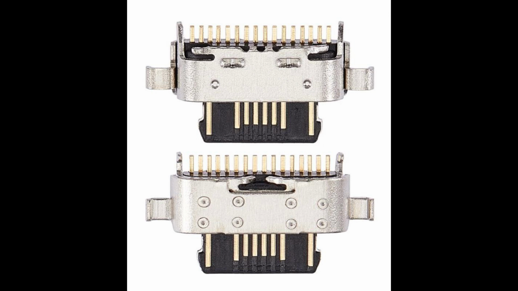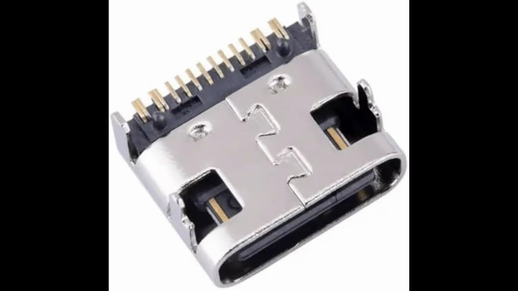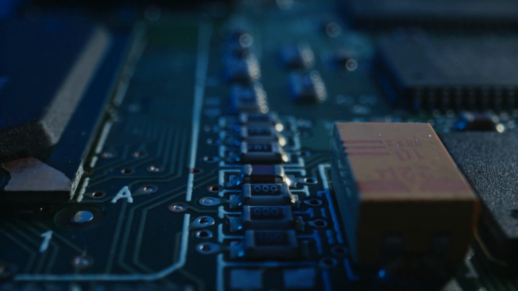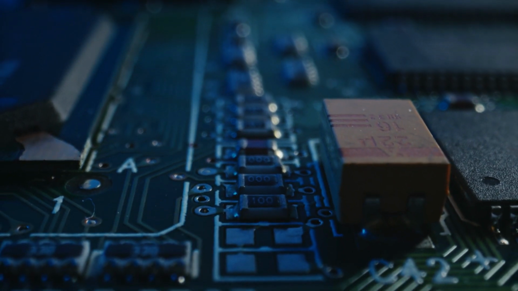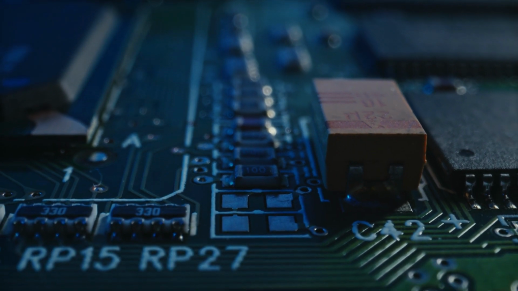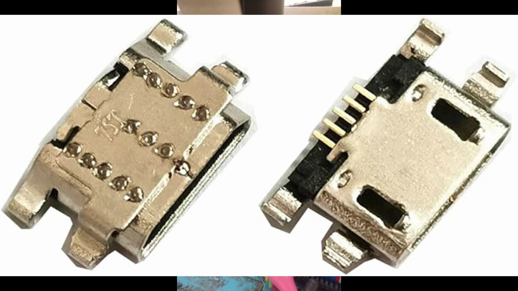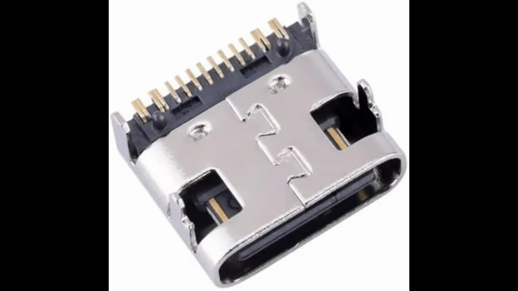Whether it's 12 pin, 16 pin, 18 pin or 24 pin, it doesn't matter. So the question is, why do companies use different types of charging port, a C-type port? Why don't they provide the same charging port on all phones, the same pins like 24 pins for all the phones, just like micro USB pin detail? In a micro USB port, you will see all the companies use a 5 pin micro USB port. But in the C-type port, you will see the differences.